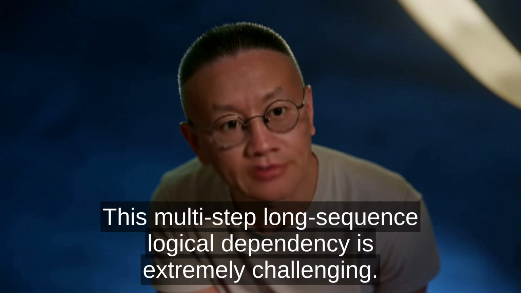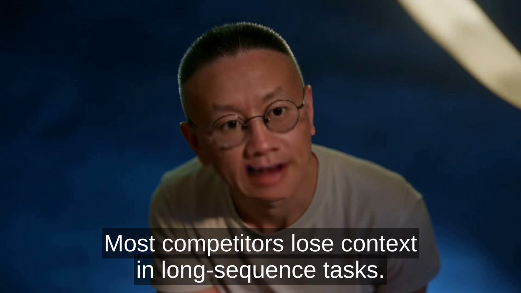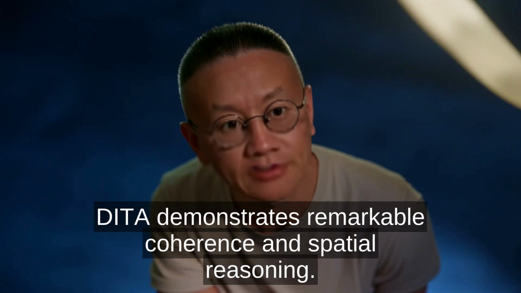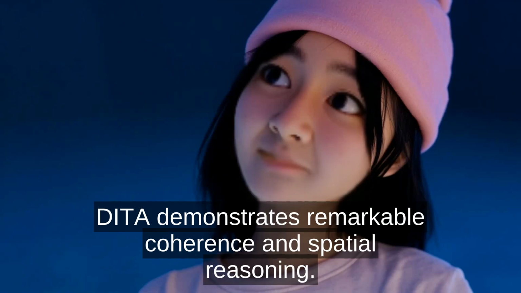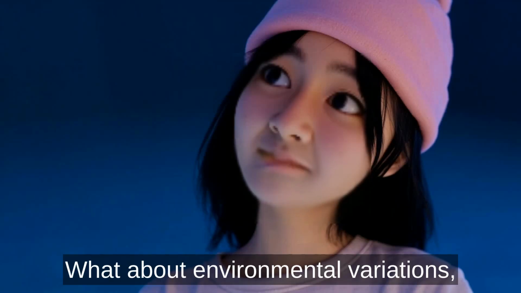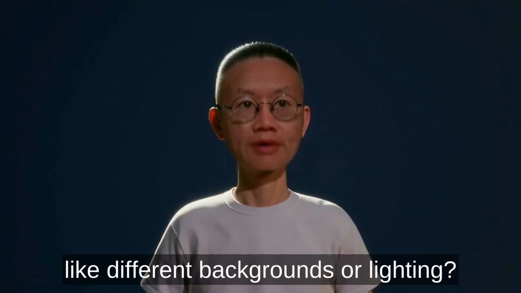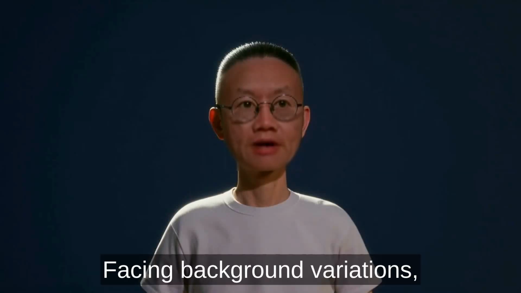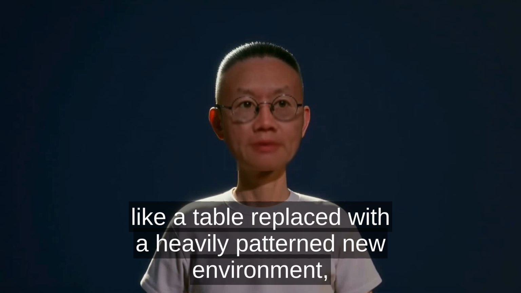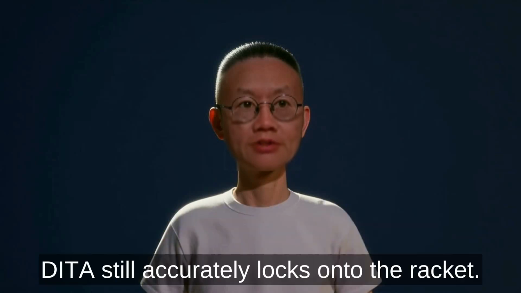Most competitors lose context in long-sequence tasks. DITA demonstrates remarkable coherence and spatial reasoning. What about environmental variations, like different backgrounds or lighting? Facing background variations, like a table replaced with a heavily patterned new environment, DITA still accurately locks onto the racket.